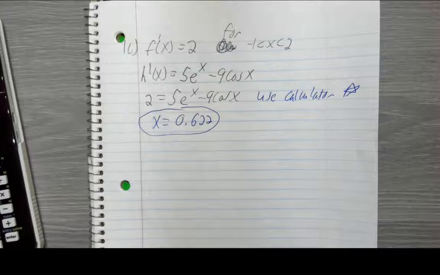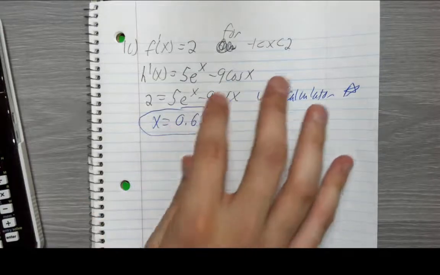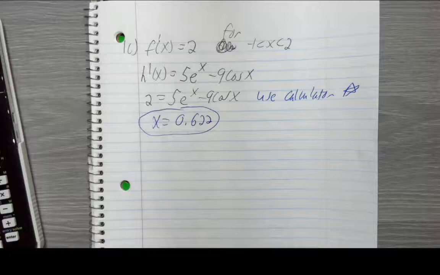To check my work, it makes sense. 0.622 is between -1 and 2. I can take that value and plug it back into my derivative equations, and find that it's true.